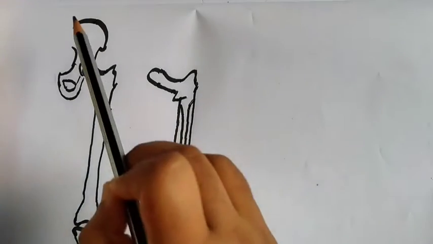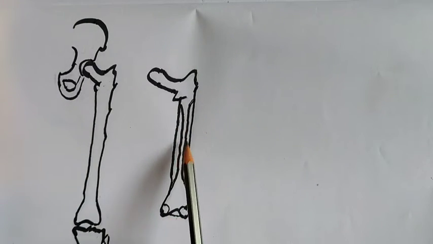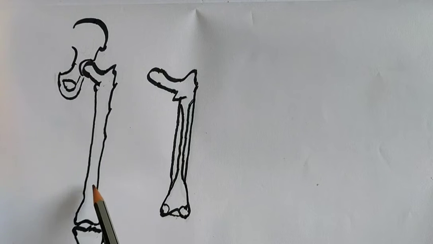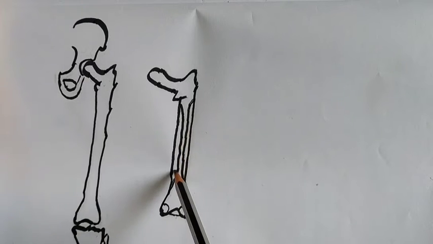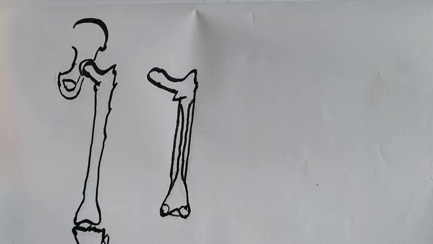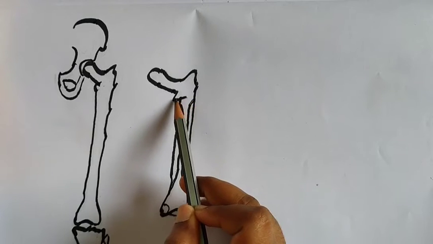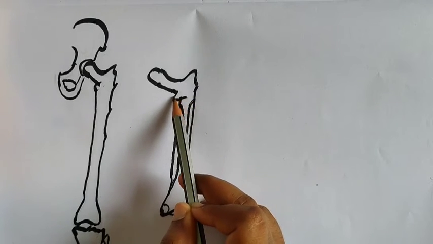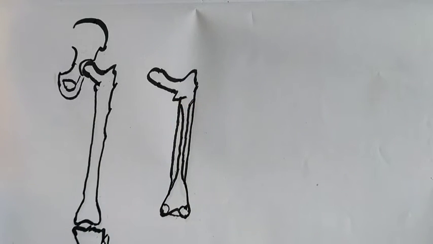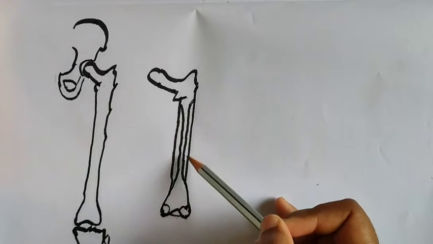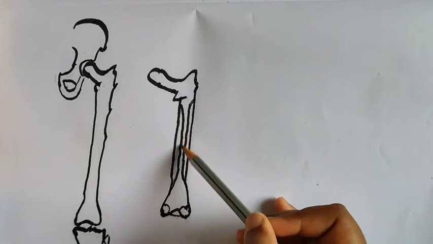Okay, this is the anterior view, and this is the posterior view of the femur bone. Anterior and posterior views are differentiated by the intercondylar fossa and the linea aspera. Okay, this is the line called the pectineal line. This is extending from the lesser trochanter. Okay, and this is the linea aspera.